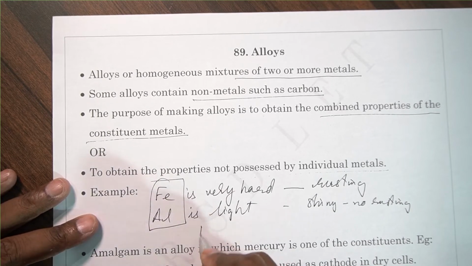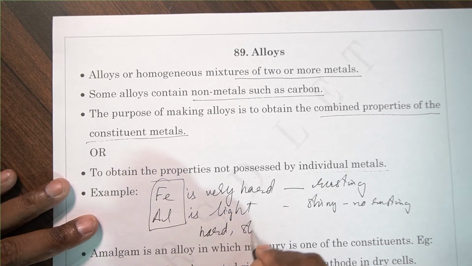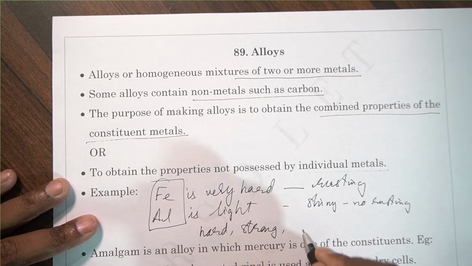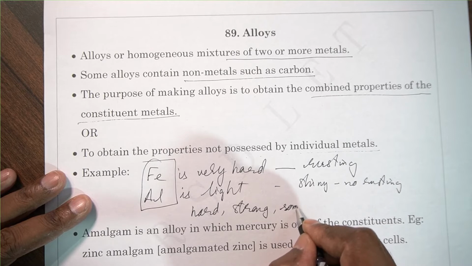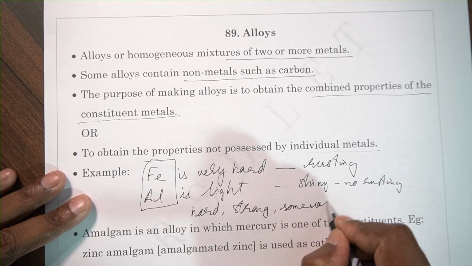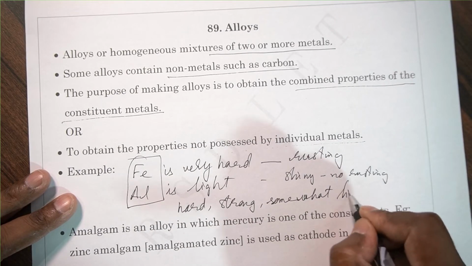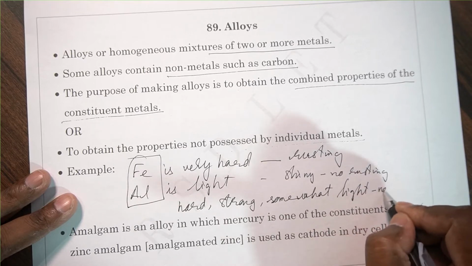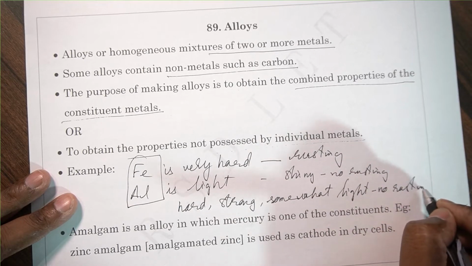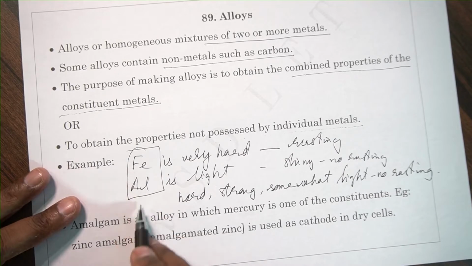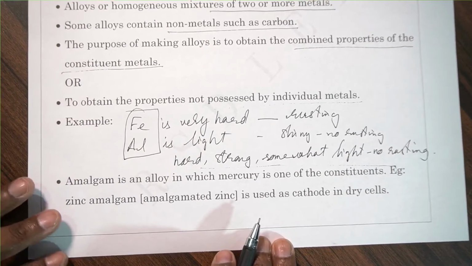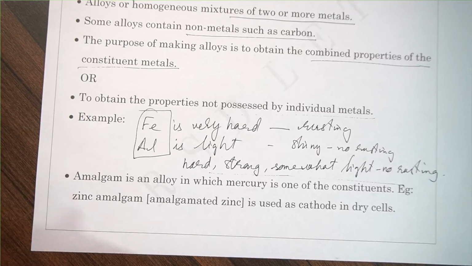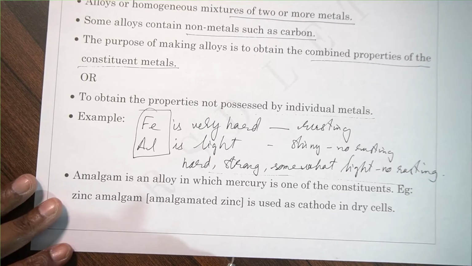You get a hard, strong, and at the same time somewhat light, not heavy as iron, somewhat light, no rusting alloy. So you can make utensil by mixing these two metals. So you can get combined properties of both the metals. Okay, so that is why we mix metals together to get alloys.